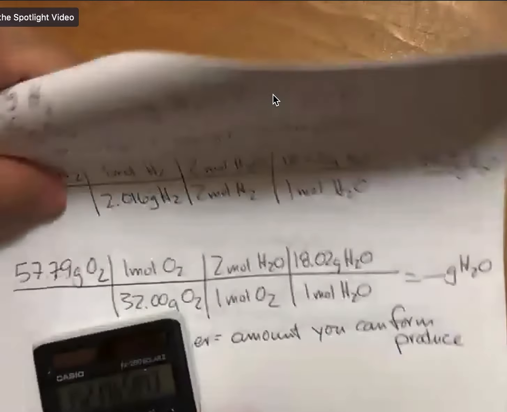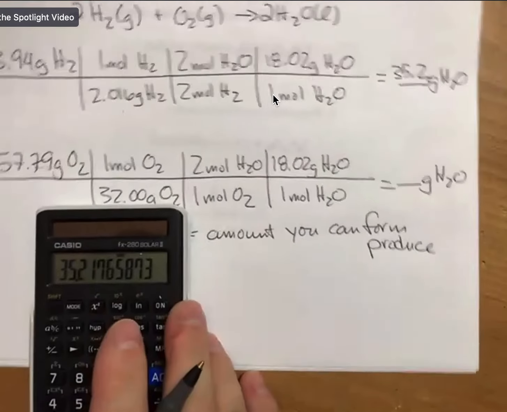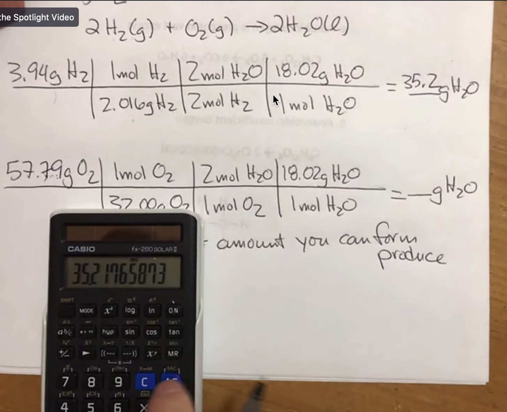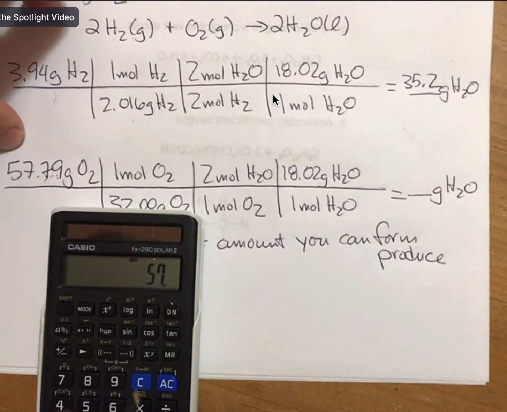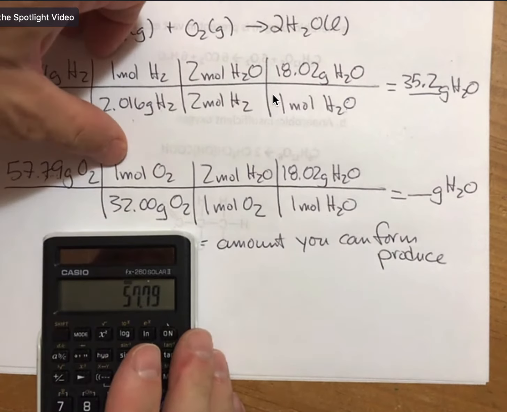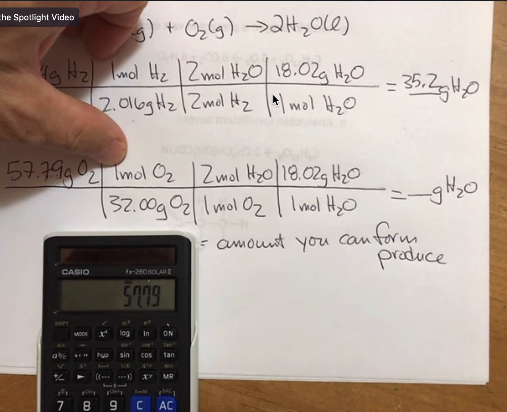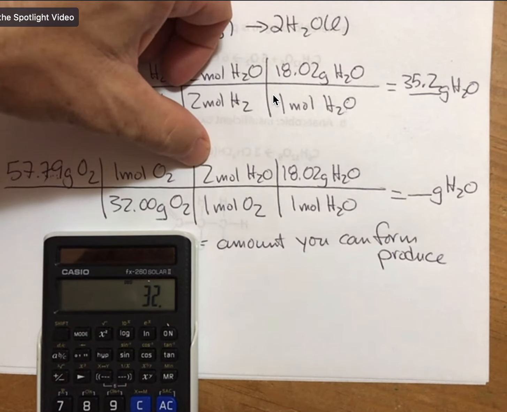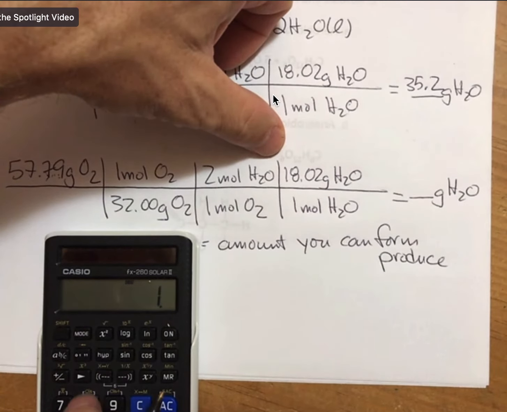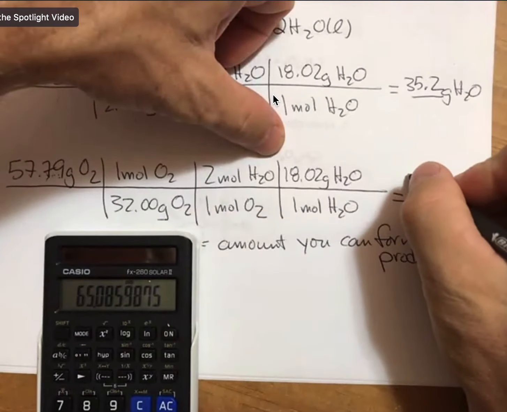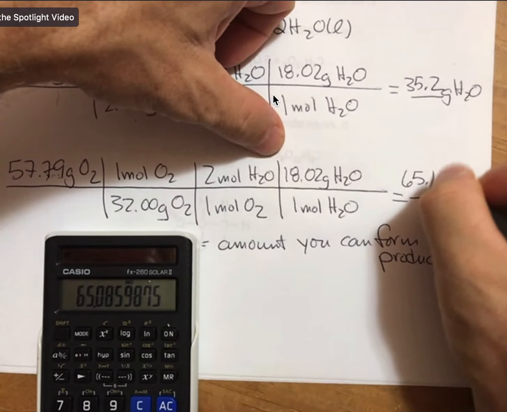Down below, and again, we don't know if that's the amount we can make yet, but let's figure it out. Here, 57.79 divided by 32. This time I do have to do this, times 2 times 18.02. And here I get 65.1 grams.